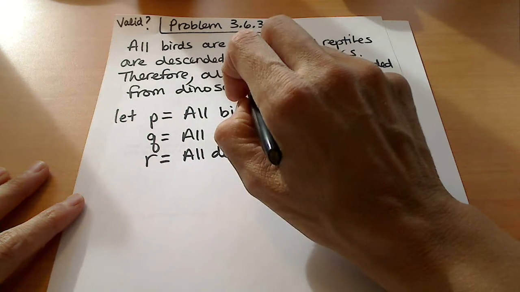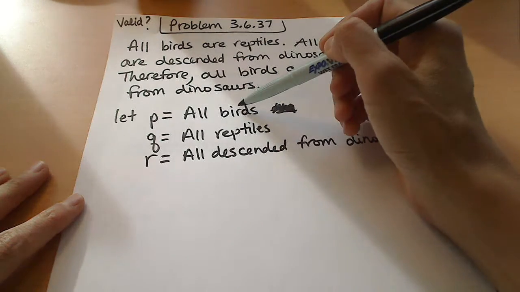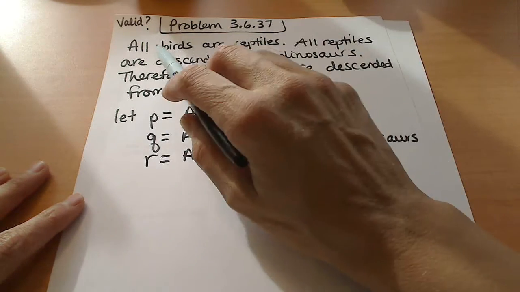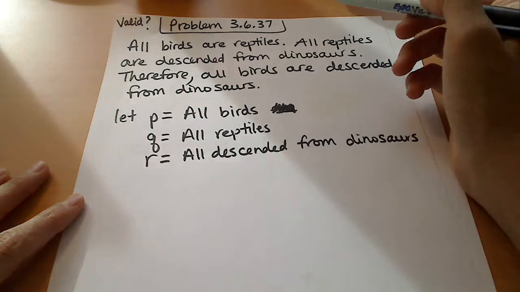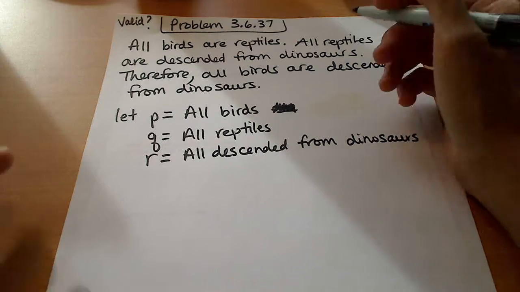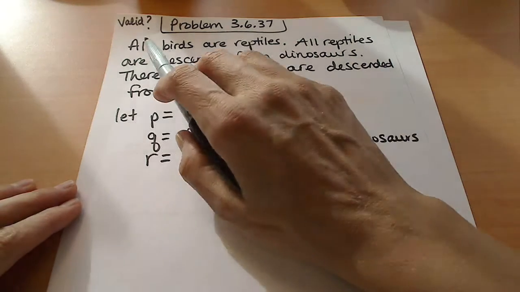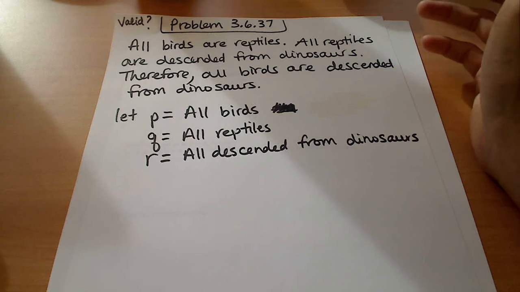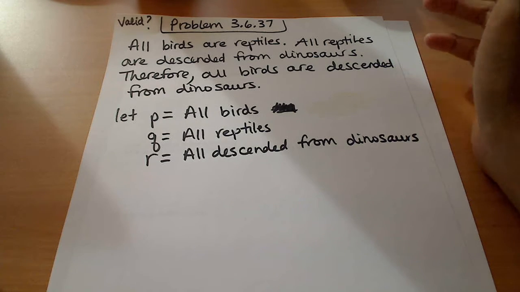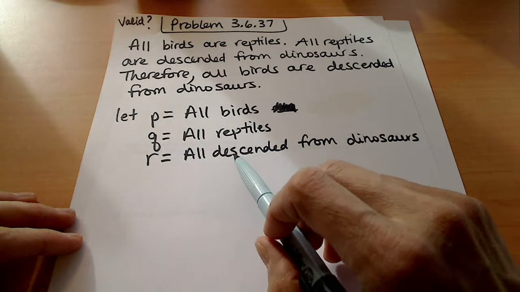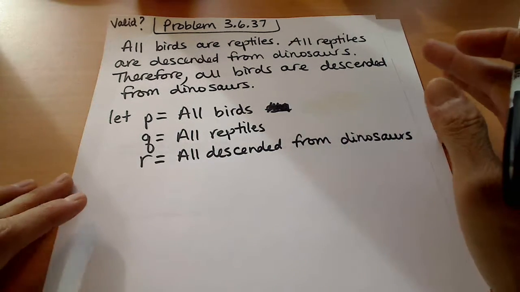When it says all birds are reptiles, if we allow P to be birds and Q to be reptiles, we've separated those two things. And this first sentence could be thought of as a conditional, an if-then. So if it's a bird, then it's a reptile. That all birds are reptiles and that if-then statement are the same. And then we'll let R be basically anything that's descended from dinosaurs.